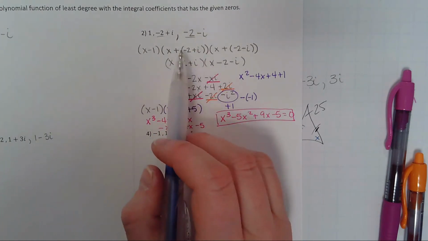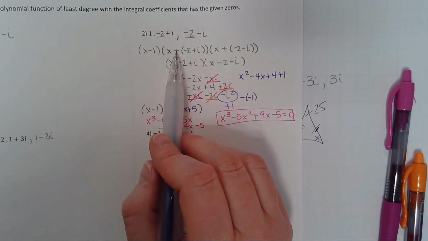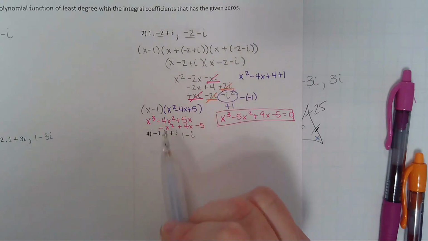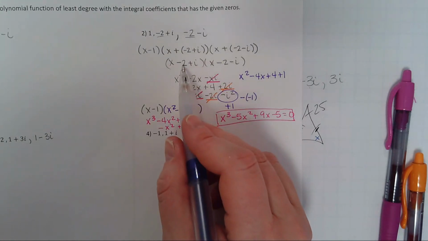And so when you do the opposite of that, it's going to be a plus. So plus negative 2 plus i and plus negative 2 minus i. And then you're going to multiply these out.